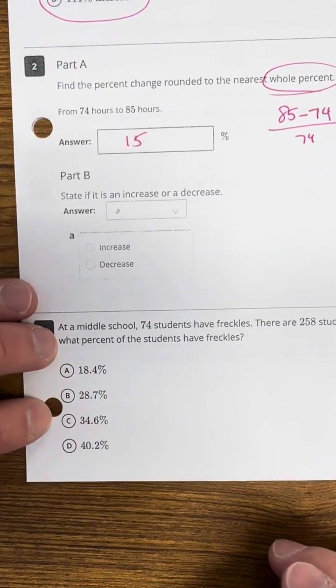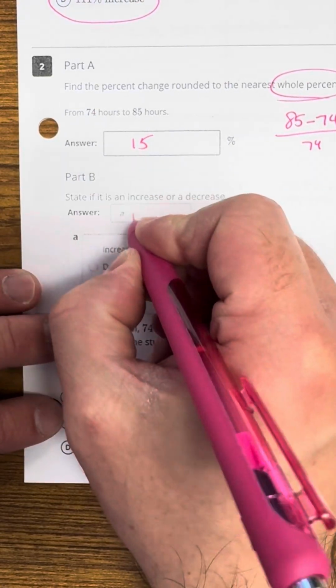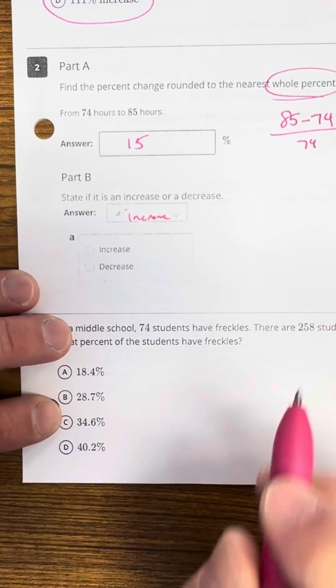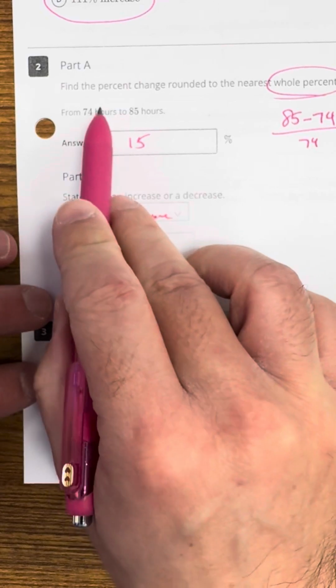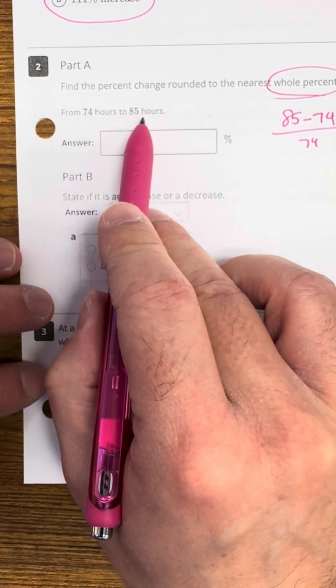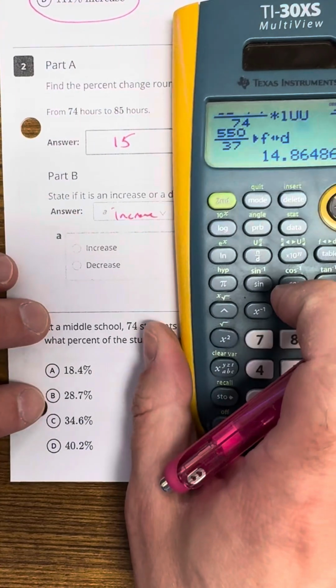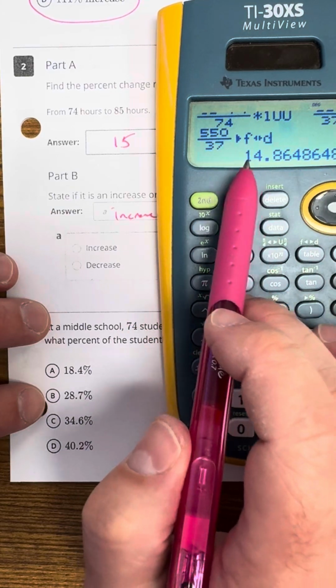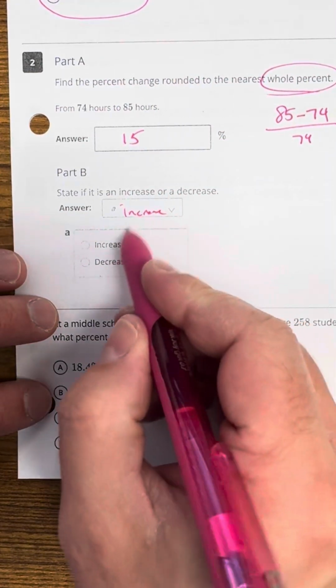Okay. All right, state if it's an increase or decrease. It's an increase. And we can tell it's an increase two ways. Number one, we went from a smaller number to a bigger number. Clearly that's increasing, but also too, the calculator tells us that it's increased because this is positive, right? So I just wrote increase, but we can do that too.